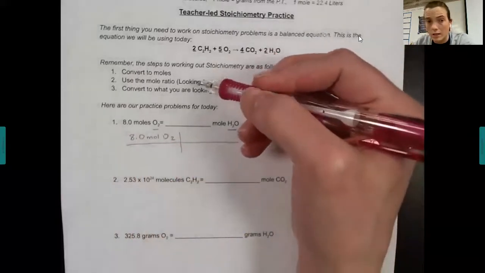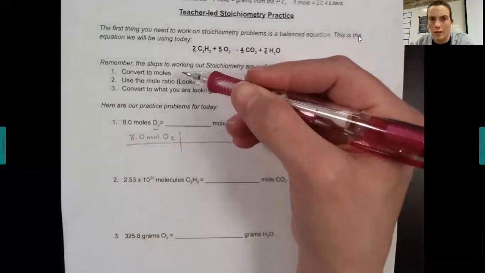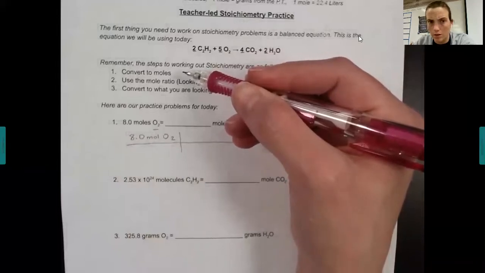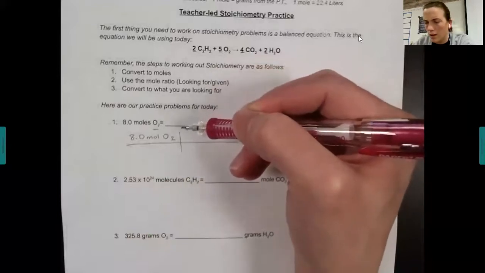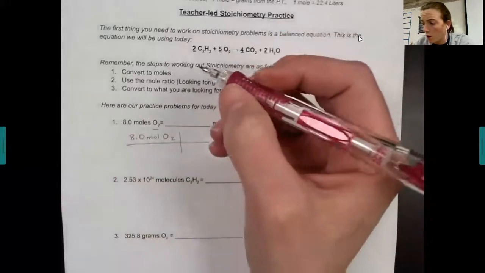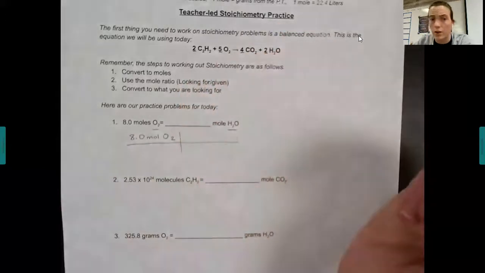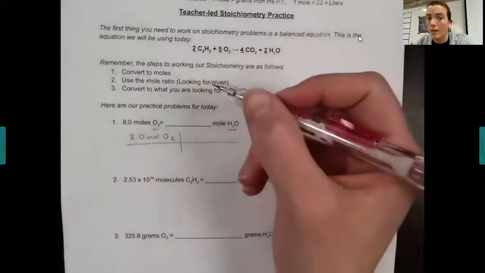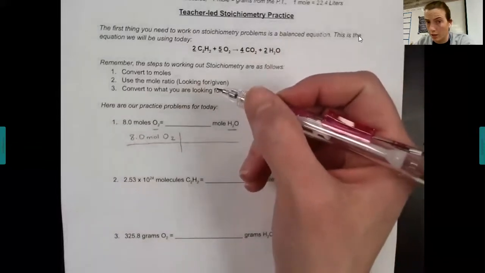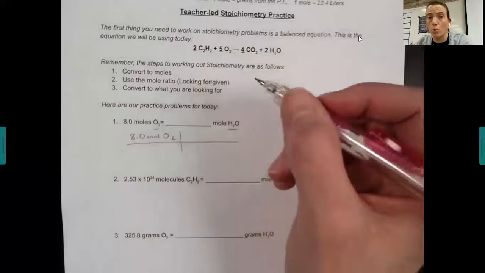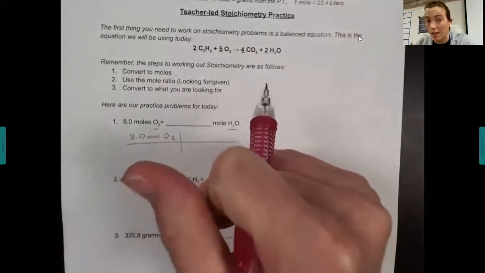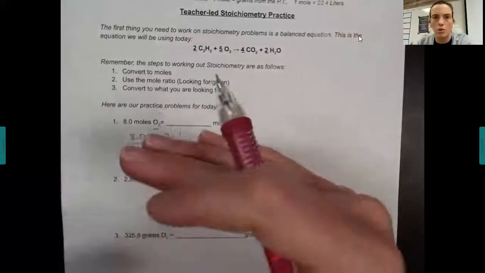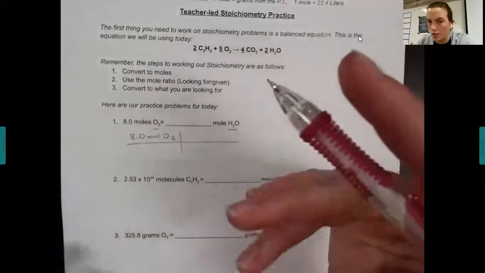So when I look at the steps, the first step says to convert to moles. But if I look at the problem, it's already in moles. Okay, so here, step 1 is already done. It's already converted to moles. So that means I can go straight to the mole ratio. All right, remember the mole ratio is like my translator. It's the person who knows English and Spanish and can translate to both people in the conversation.